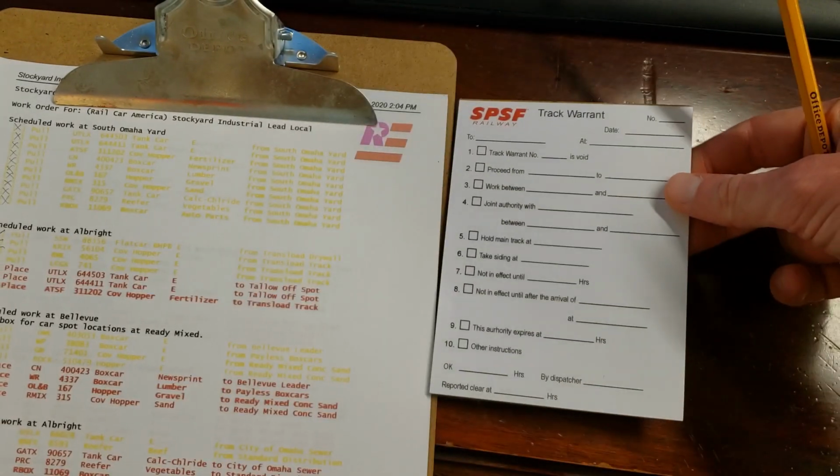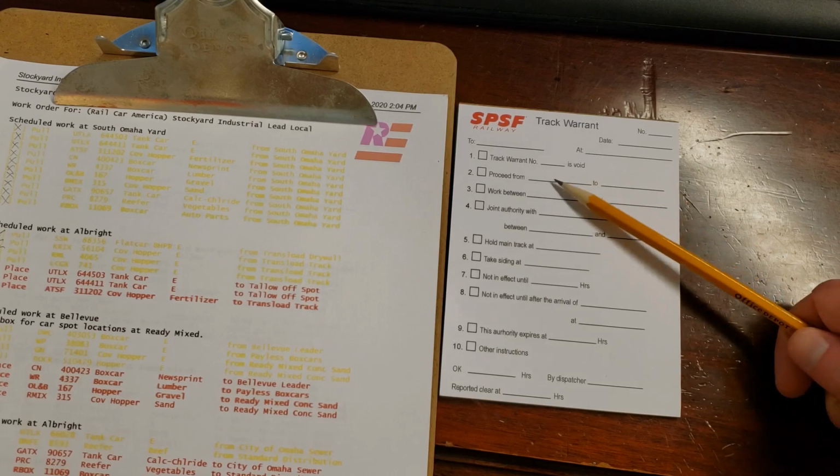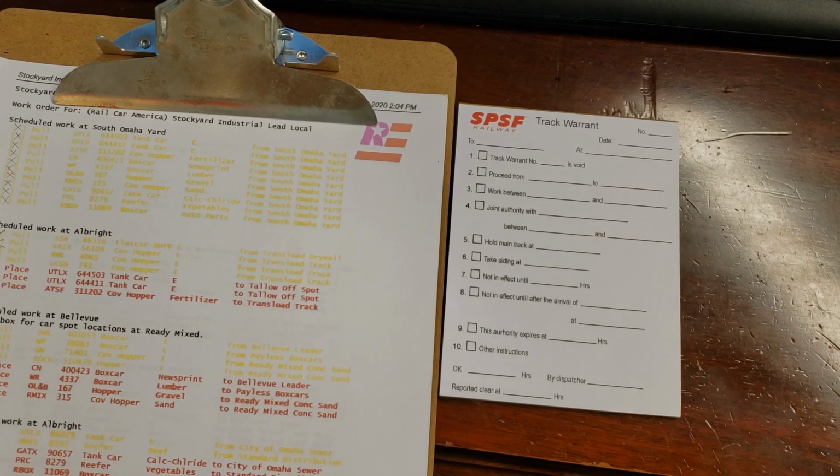That way the crew knows that they have the authority to use the track, that there's not going to be any other trains out there, or if there are, they're going to know about it because it'll be on the track warrant and what to look out for. It just keeps everything safe. Again, you're not using signals, but you're using locations on the railroad. That's what I did. You could also use mileposts here, but on my layout I would use locations like South Omaha, Albright, or Bellevue, which relates to what is on the employee timetable and the information there.